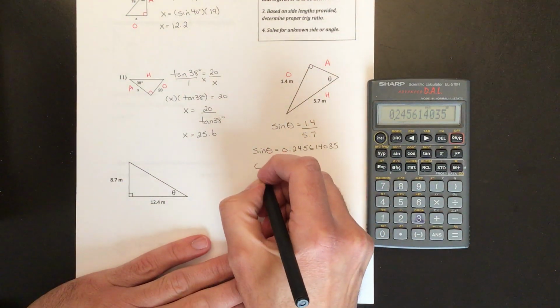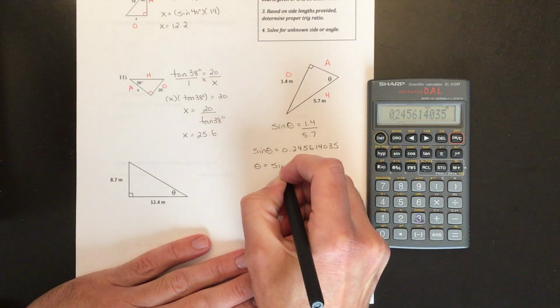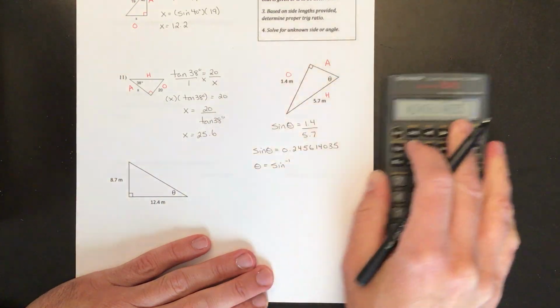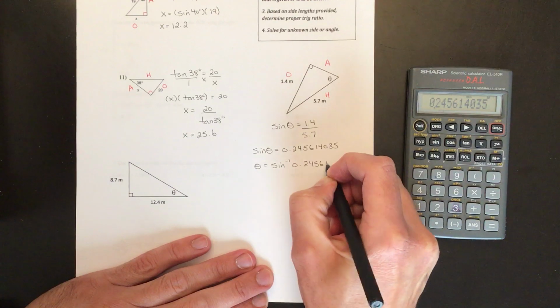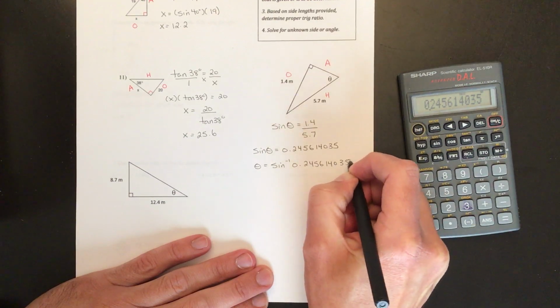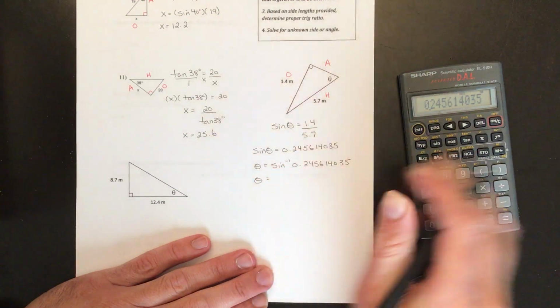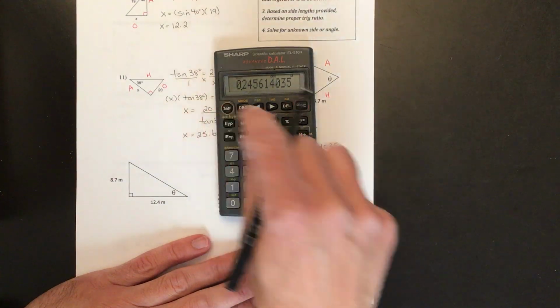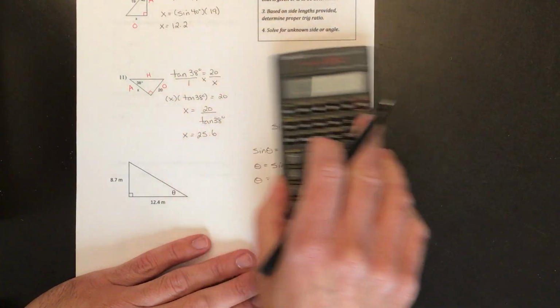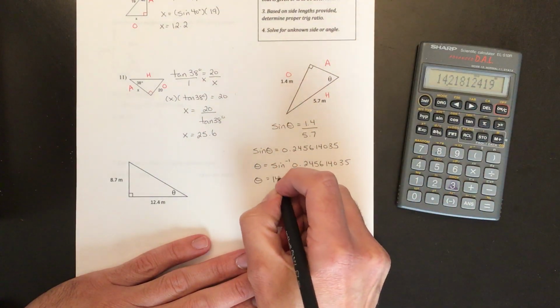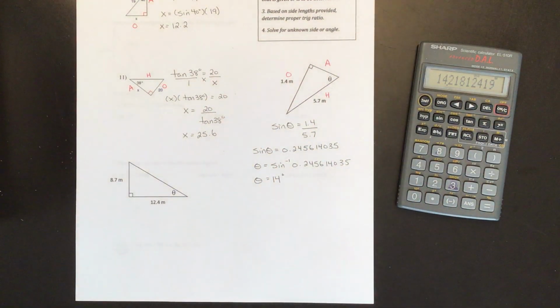So theta is equal to the sine inverse, that's sine minus 1, of 0.245614035. So I can do that. I can do second function, sine inverse of my answer, 14.2, and we always round to the nearest degree, so 14 degrees.